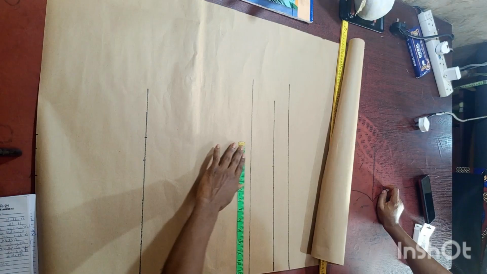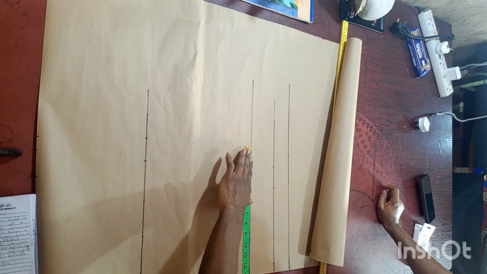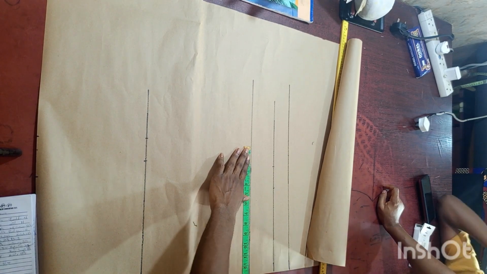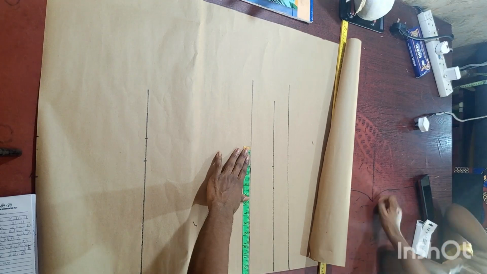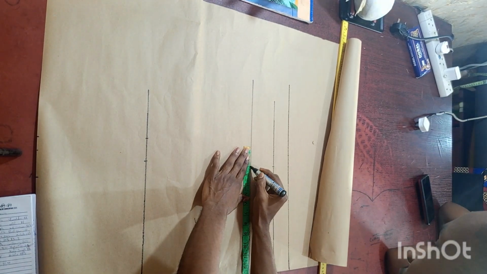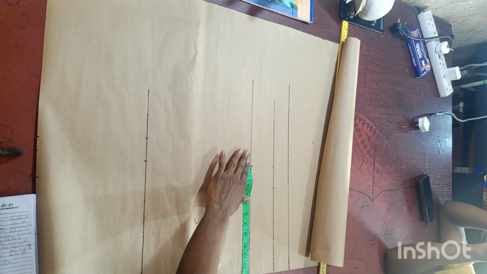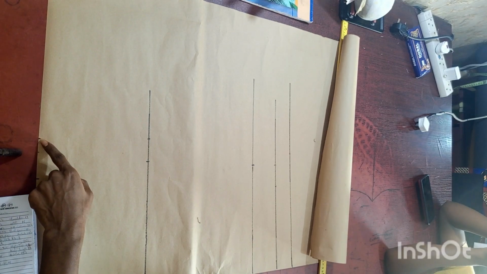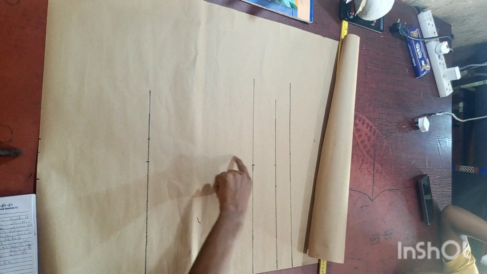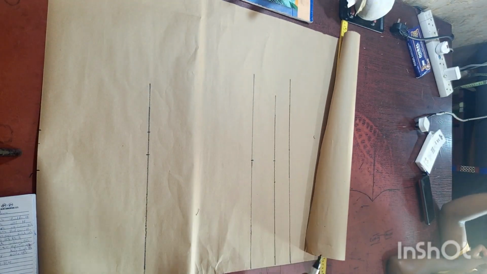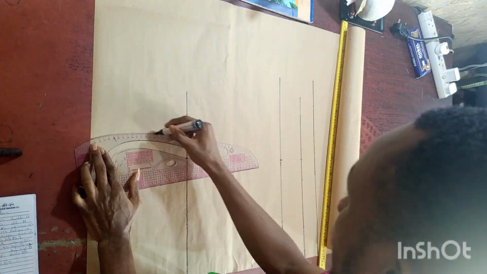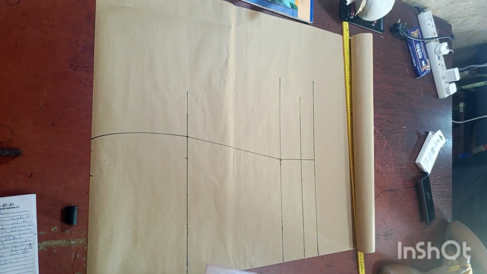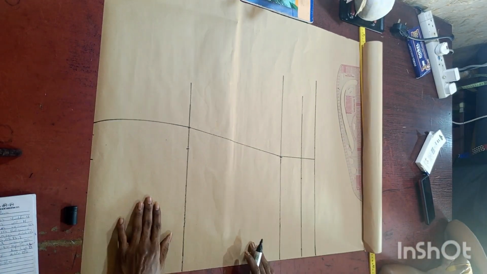The hip is 13, so we bring the 13 downward towards the base. Then we subtract 2 inch from the 13. We want our pencil skirt to be too pencil, so we subtract 2 inch from it. So this is what it looks like. So we have to connect the line from our waist to the hip, from the hip to the base. Then we bring it down. So you can see how the skirt is. So we are almost done with the skirt.